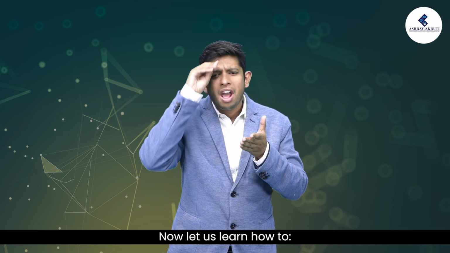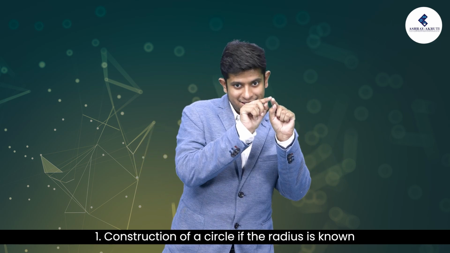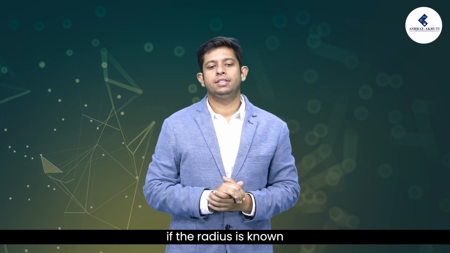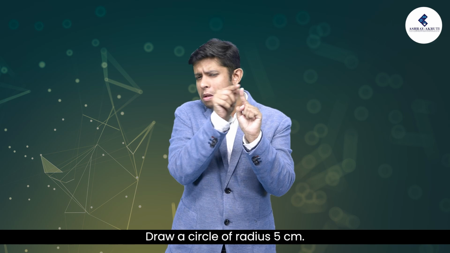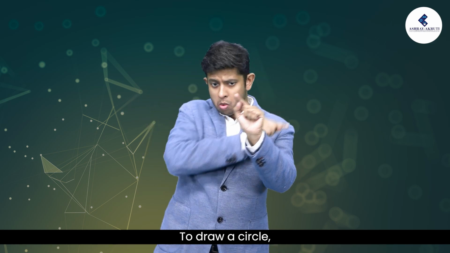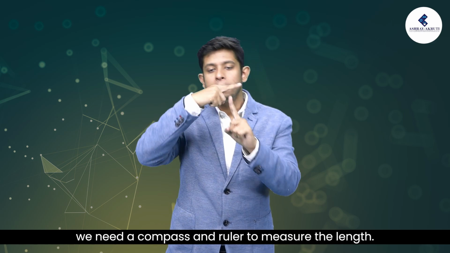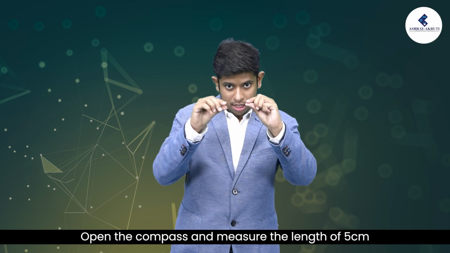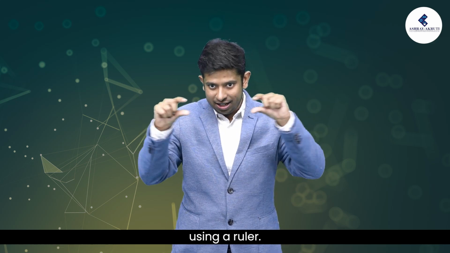Now let us learn the construction of a circle if the radius is known. Draw a circle of radius 5 cm. To draw a circle, we need a compass and ruler to measure the length. Step 1. Open the compass and measure the length of 5 cm using a ruler.